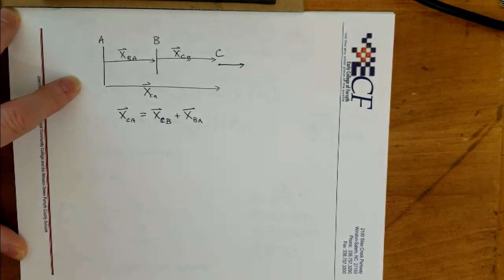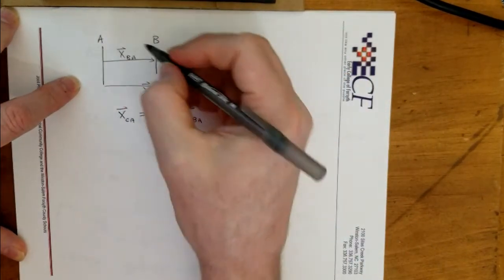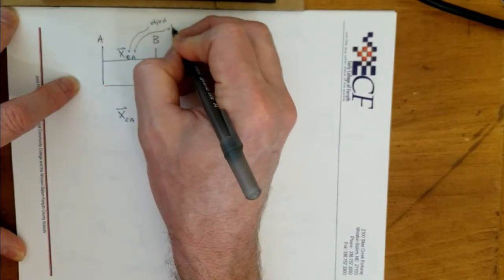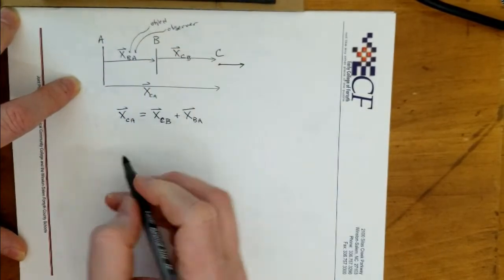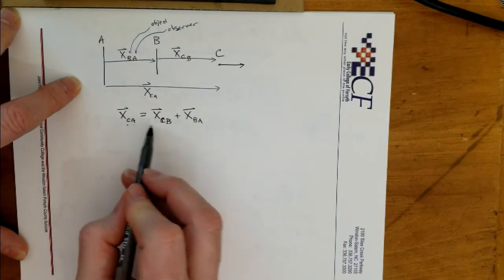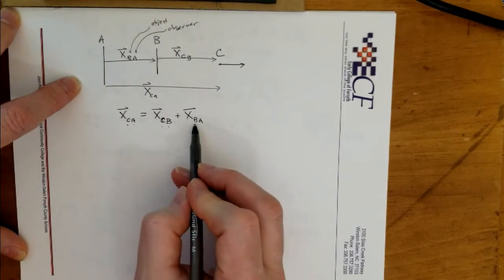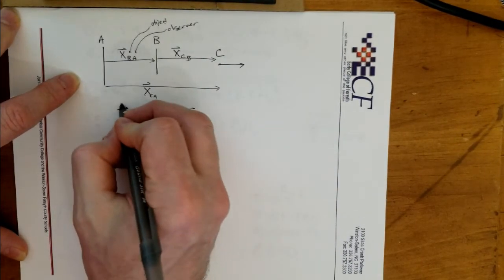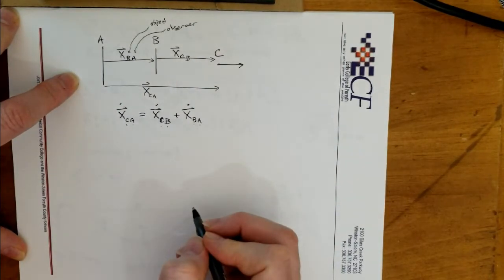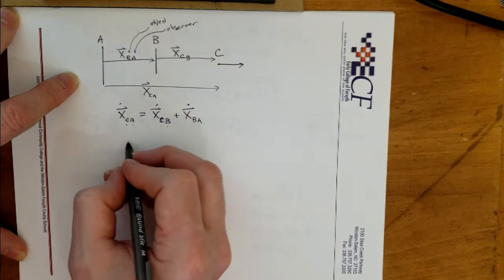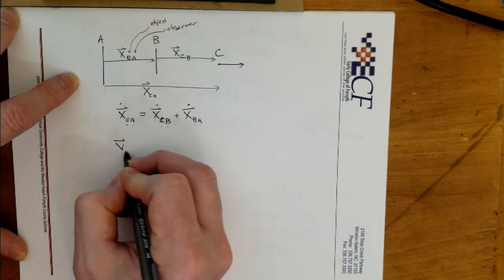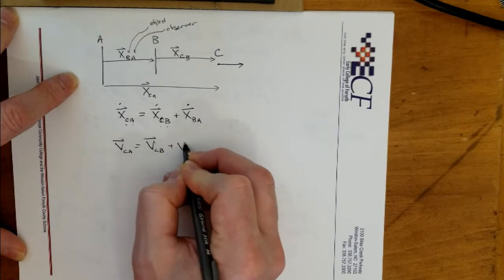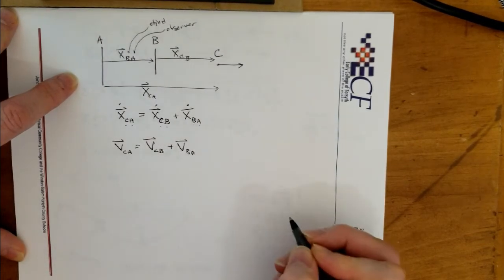Do note that the convention here is that when I have the two subscripts like that, this is sort of the object, and this is the observer. So object C with respect to A, object C with respect to B, object B with respect to A. So if I took the time derivative of each, this becomes the velocity of C with respect to A is equal to the velocity of C with respect to B plus the velocity of B with respect to A.